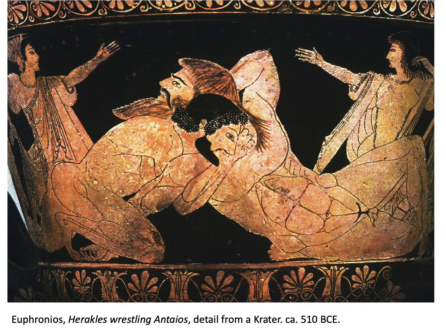Here you see Hercules wrestling Antaeus. This is done in red figure technique. So remember the slip that we talked about in the last pot of Ajax and Achilles? Well, the slip in red figure technique is used to paint the background.